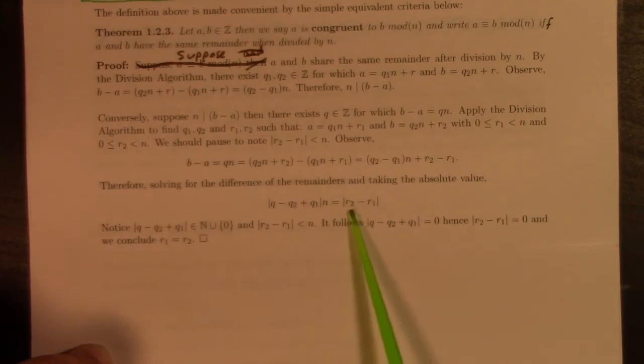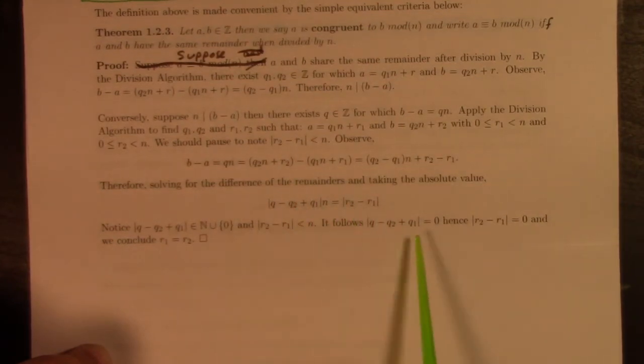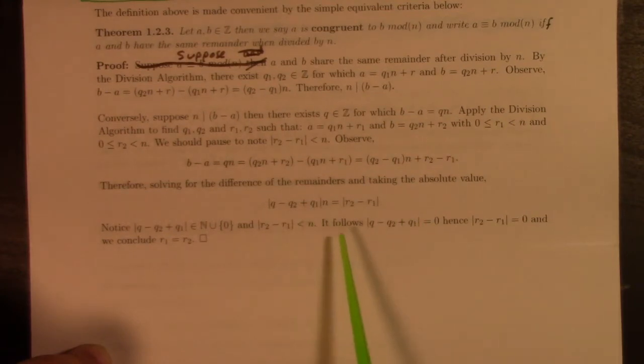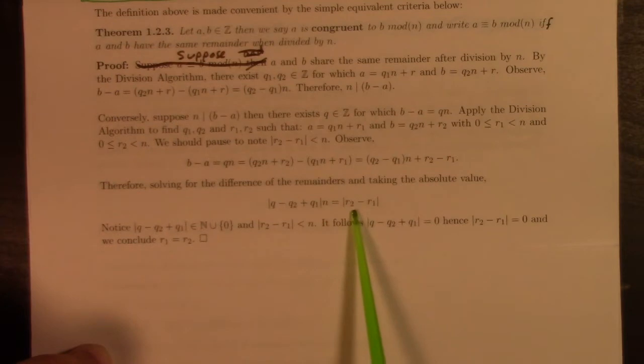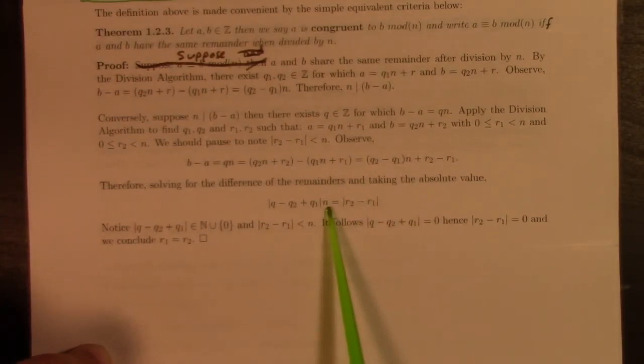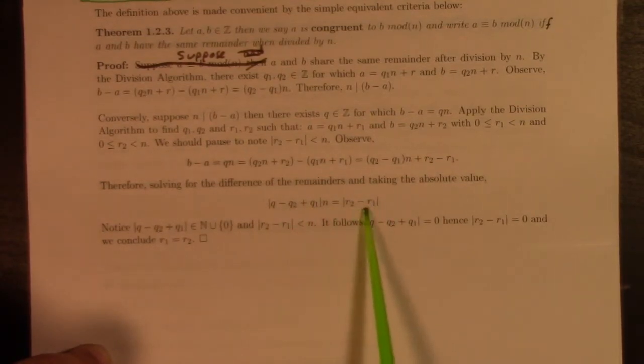We also know that r2 minus r1 is less than n, so it follows that this must be equal to 0, because otherwise, you just think about it, this cannot be less than n and also be a multiple of n that's 1 or larger. That would violate this inequality, right?